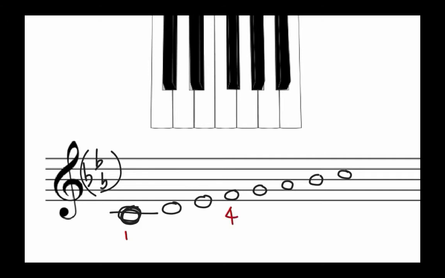Our fourth scale degree is still going to be F. Our fifth scale degree is still going to be G, and our eighth, which is the same as 1, is going to be C. So the perfect fourth is C to F. The perfect fifth is C to G, and the perfect octave is C to C, and the perfect unison is C to itself, C.